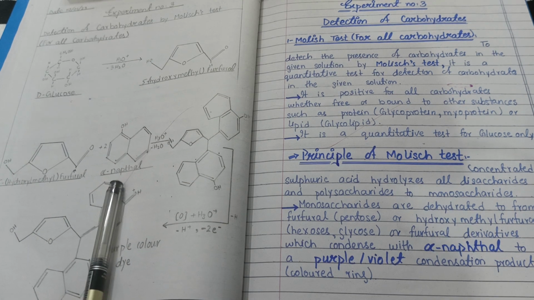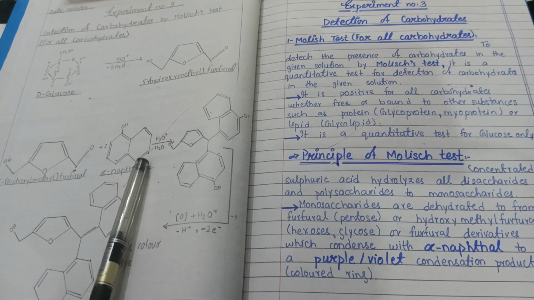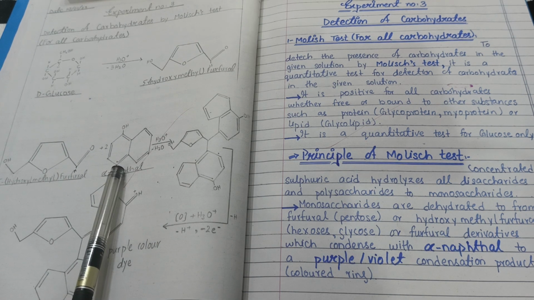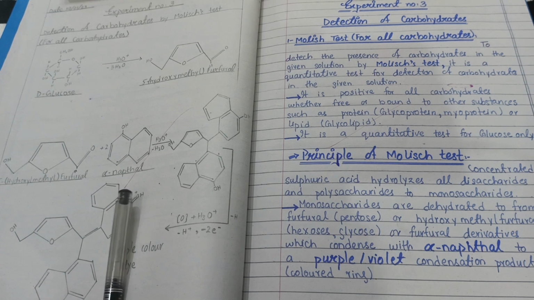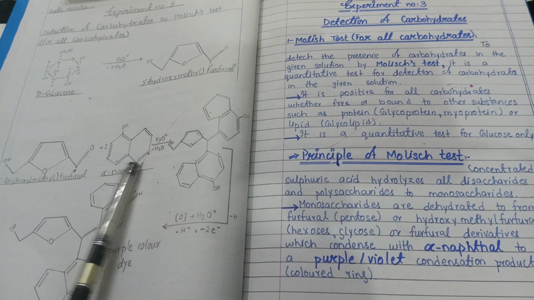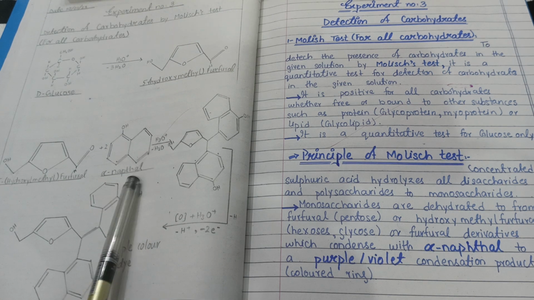For the next step, after the preparation of 5-hydroxymethyl furfural, you have to add alpha-naphthol. First you have to draw the naphthalene structure. All of you know very well that naphthalene has two fused benzene rings. Now to make alpha-naphthol, as its name indicates, it has an OH group.